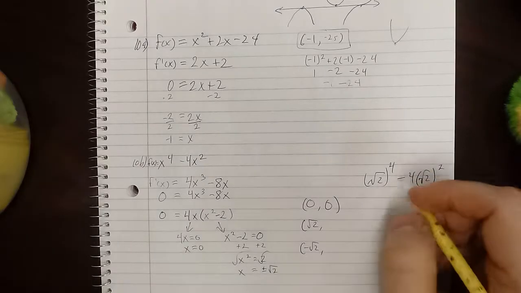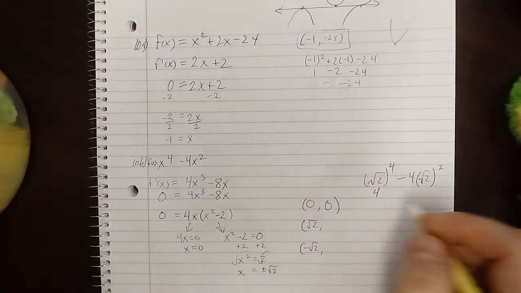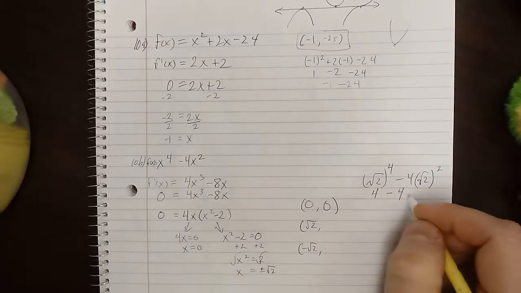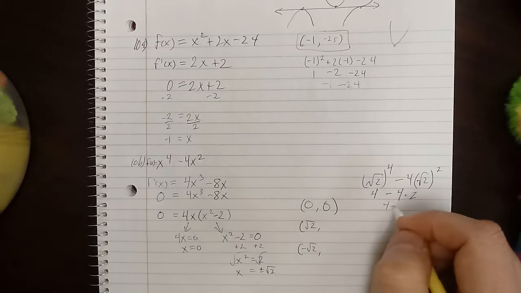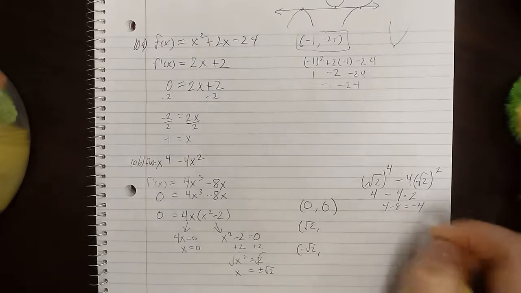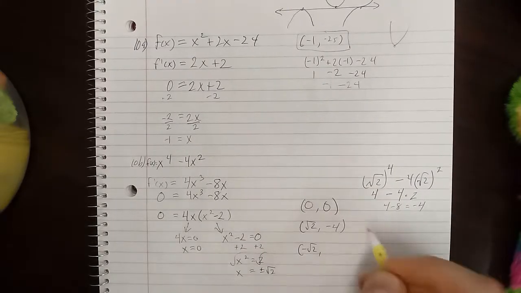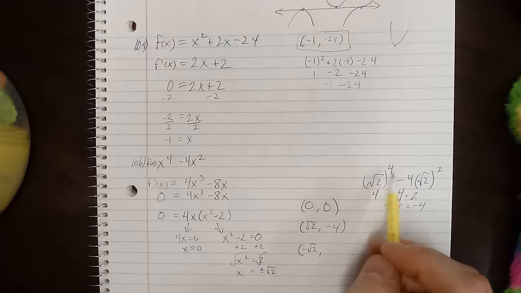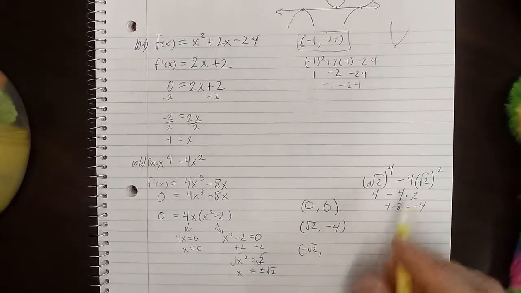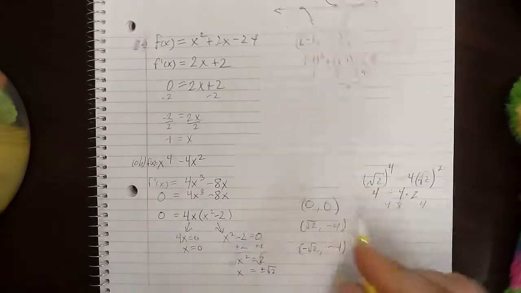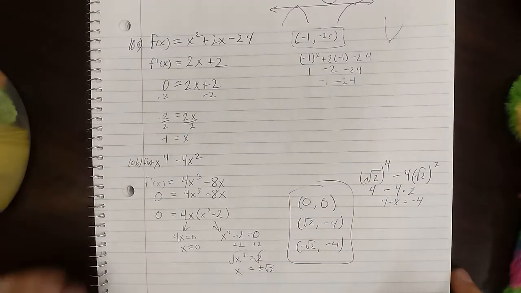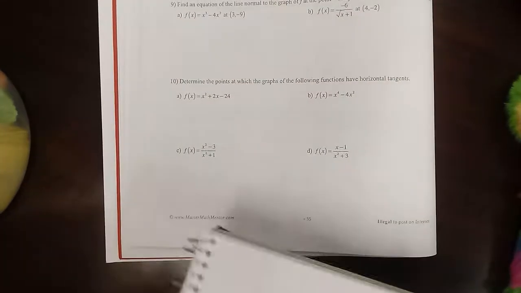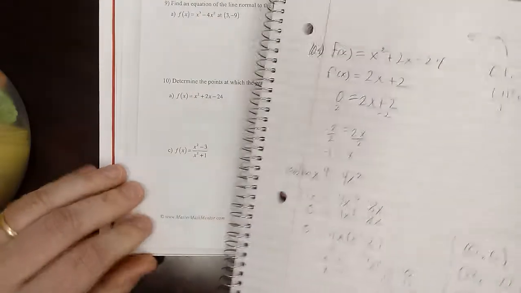You also say square root of 16, which is 4. Minus 4 times, that's going to be 2. So then 4 minus 8, we get negative 4. If we were to plug in negative root 2, the negative goes away because of the exponents. So those are the points where I have horizontal tangents. Let's see, 10c.